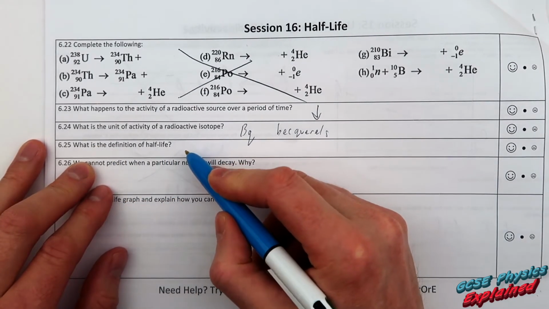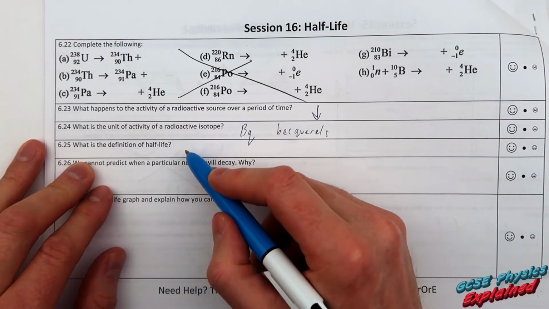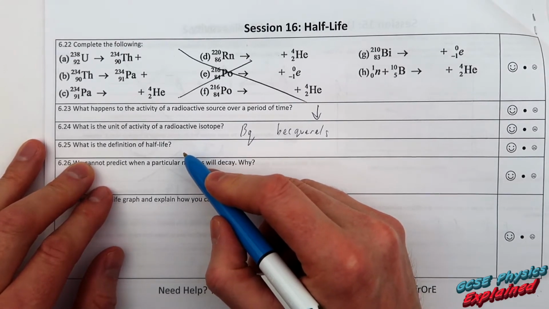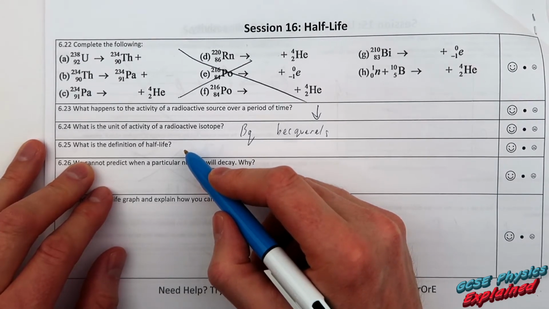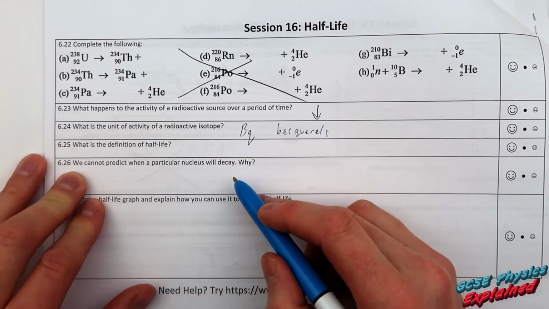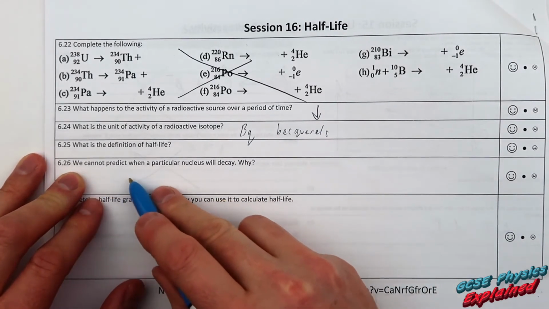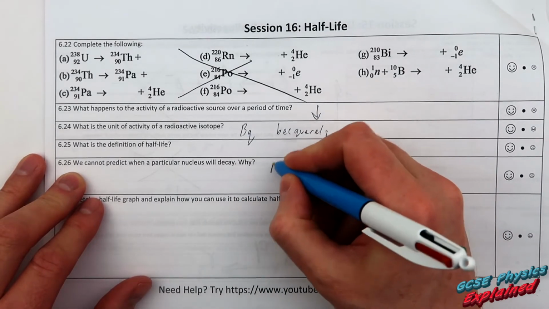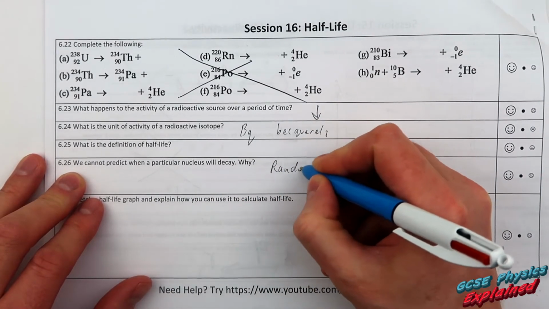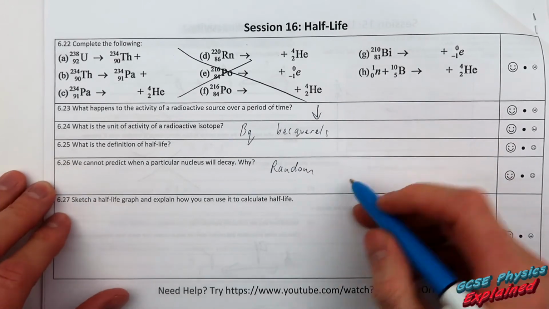What is the definition of half-life? It's the time that it takes for the activity to half. Or you could say it's the time that it takes for the radioactive nuclei to half. But I prefer the first way of saying it. We cannot predict when a particular nucleus will decay. Why? Because radioactive decay is random.